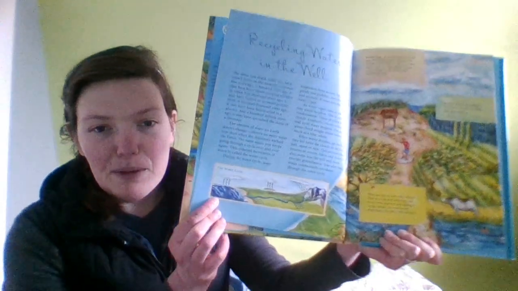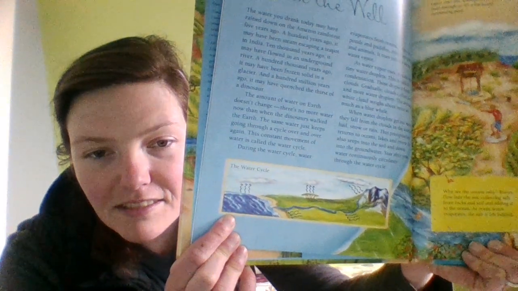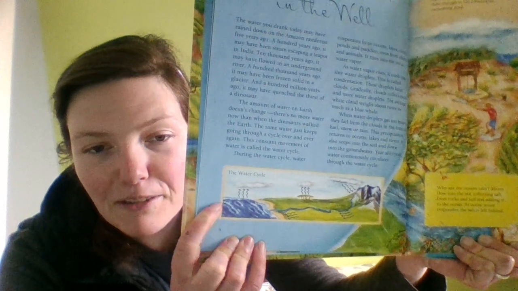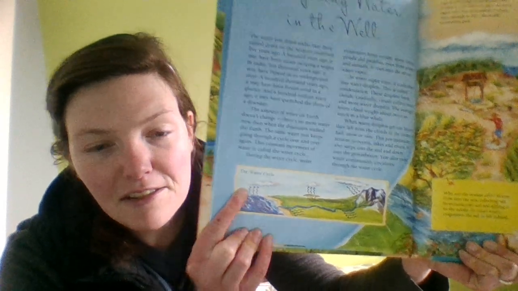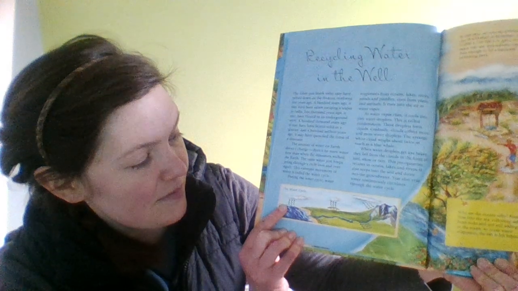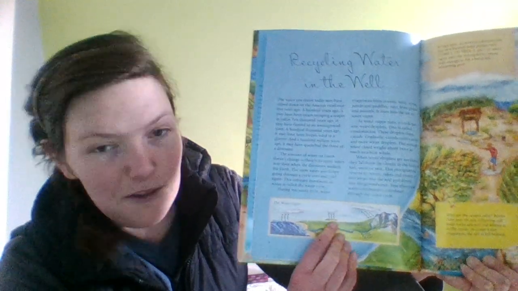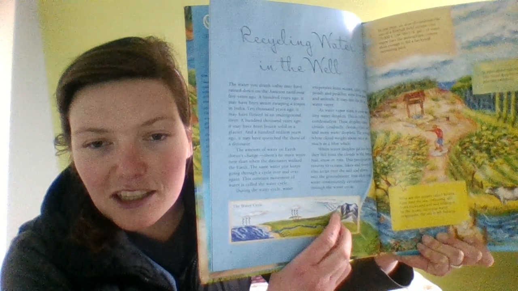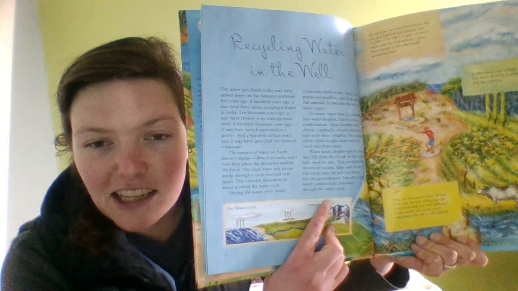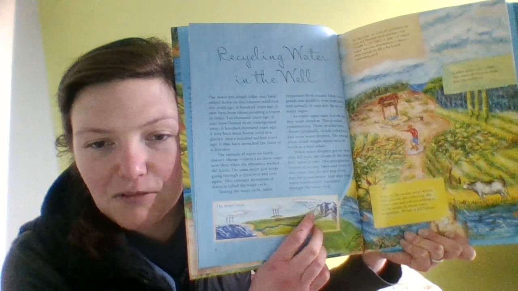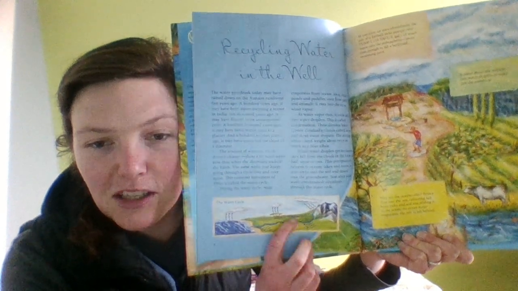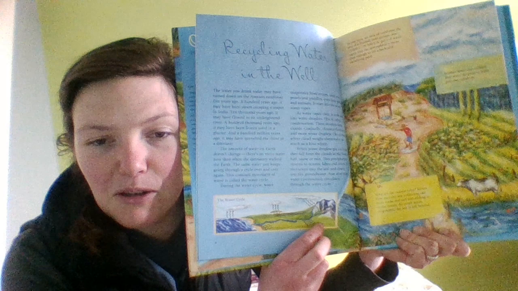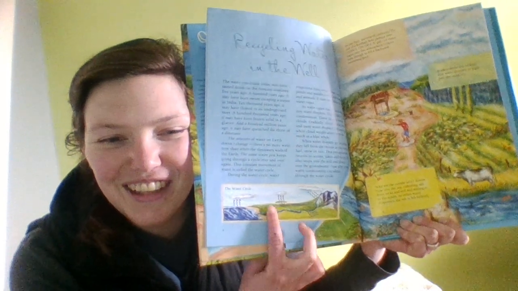Over here, you see a picture of the water cycle. Evaporation, and evaporation from the trees. And over here in the cloud, it condenses, condensation, comes down and falls, precipitation, and runs back to the ocean. To the ocean. Yeah.